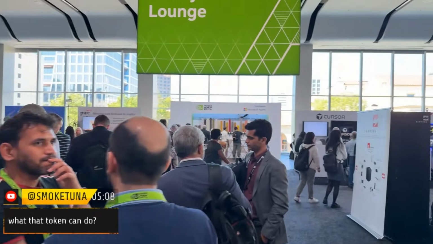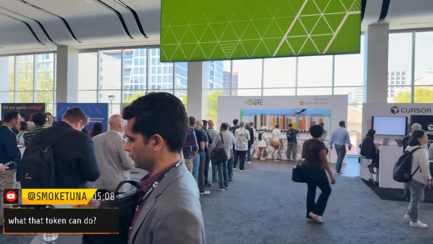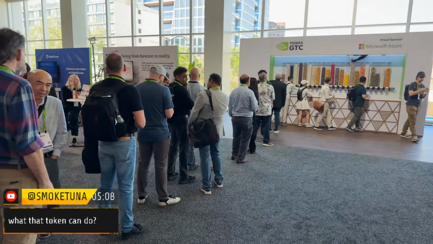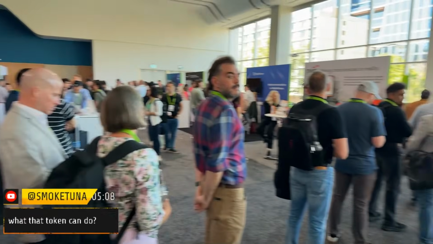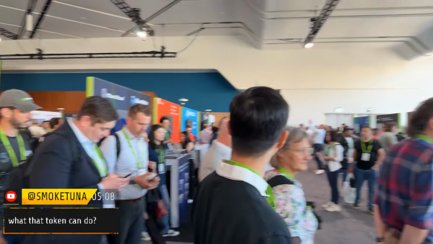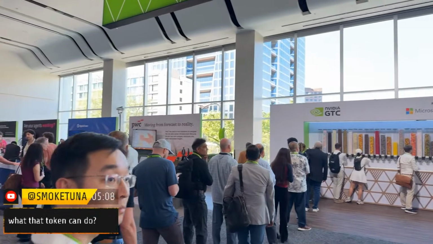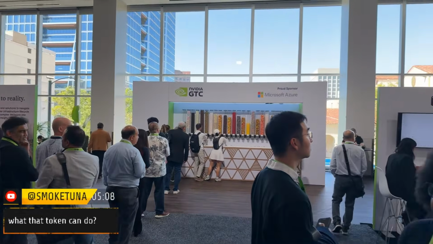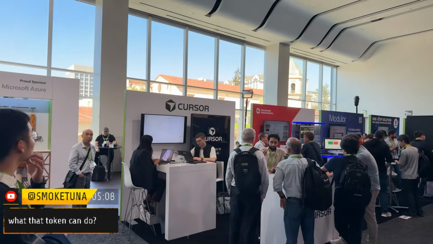And then these people are in line for candy. Azure has this thing where you can just grab your candy and stuff. And then this is where everyone else is at here.